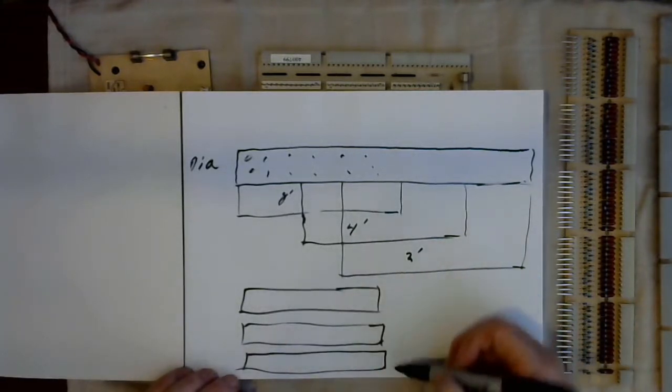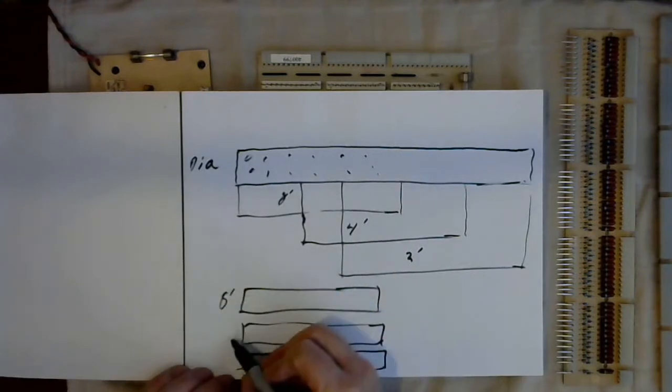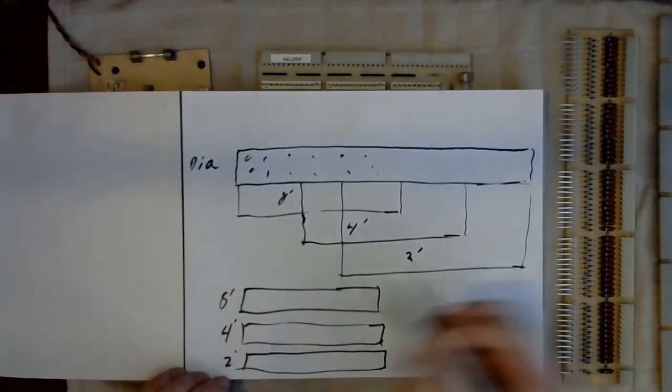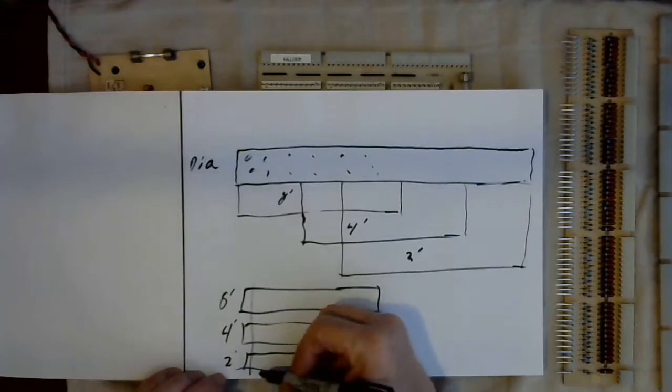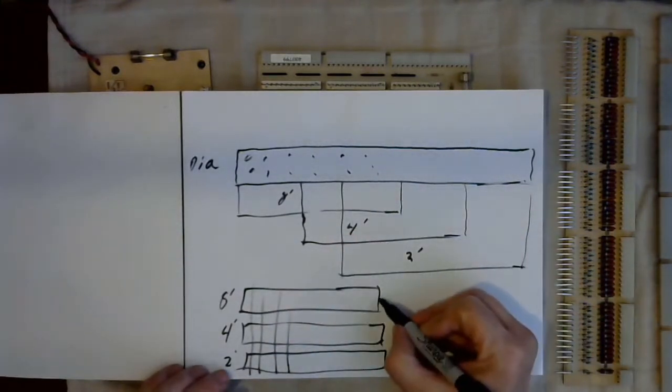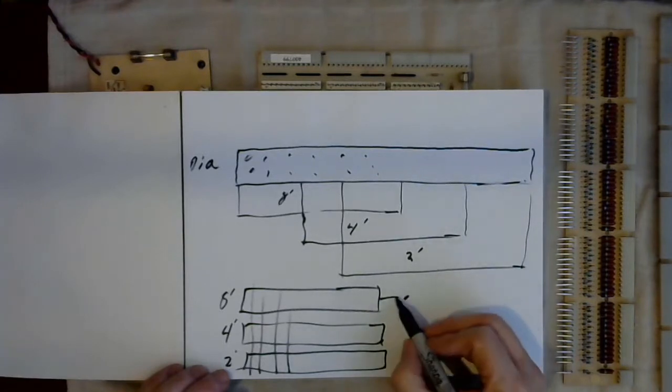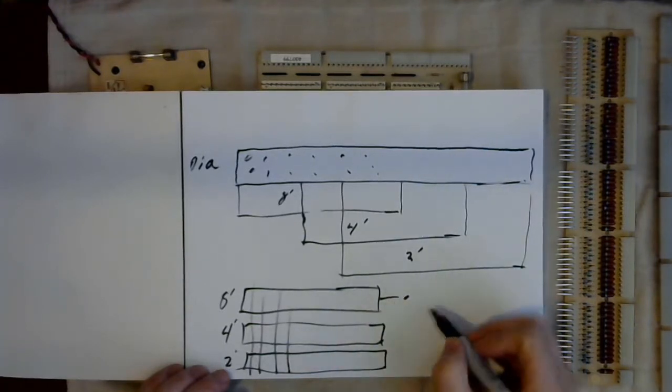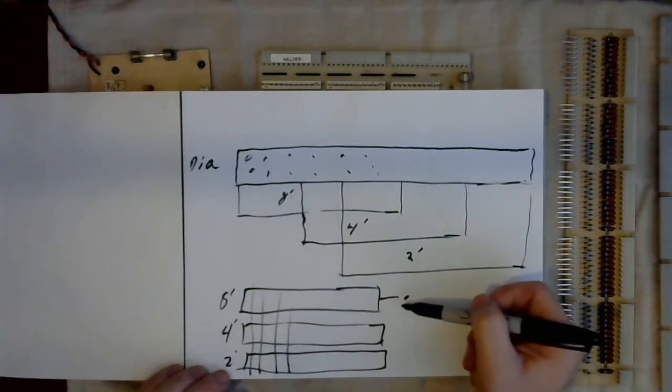Now, when it's separate ranks, it's a very simple wiring system. You just wire all the C's and then all the C sharps and then all the D's and all the D sharps and so on and so forth. And then you have a switch over here that, if it's closed or open, is going to allow those valves to work or not work.